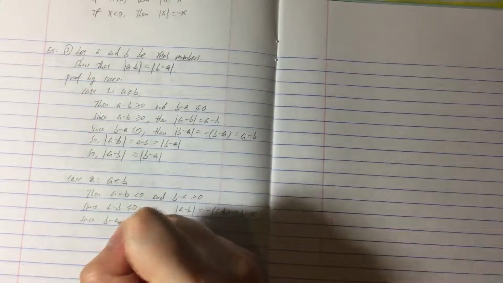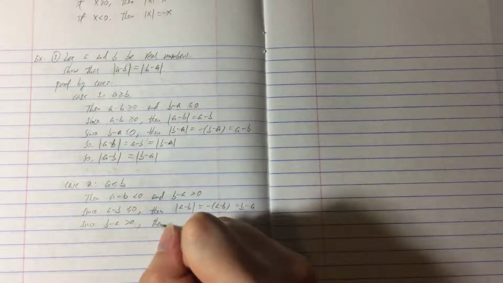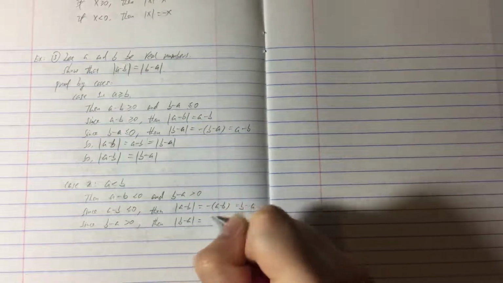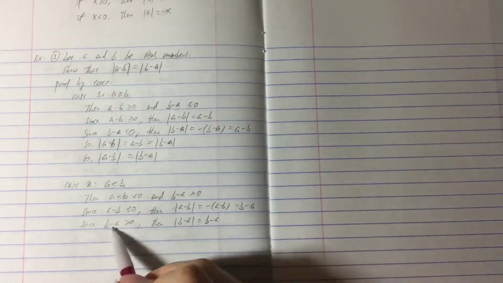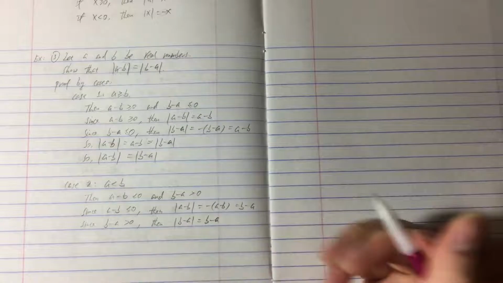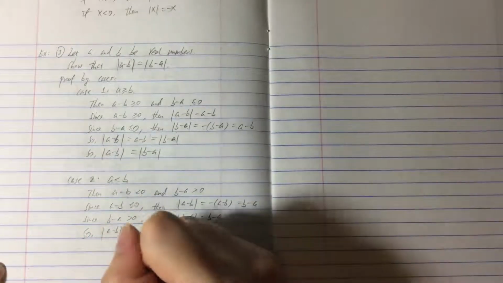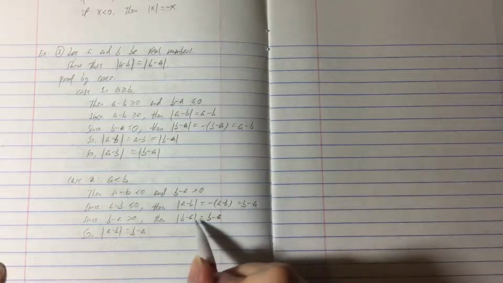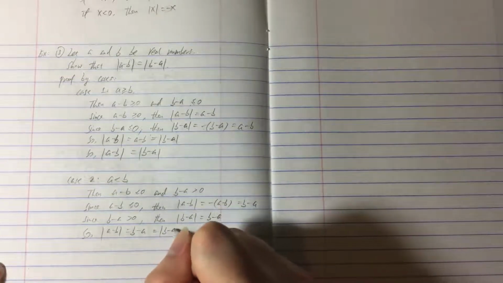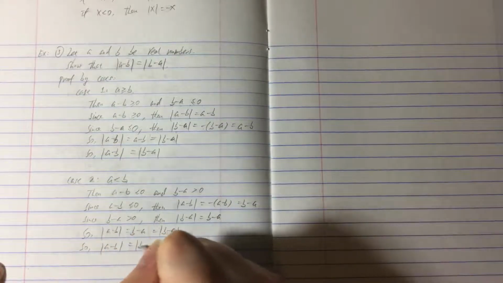Since B minus A is greater than 0, this is a positive number. When we take the absolute value of a positive number, it stays the same. So you can see that here, they are exactly the same. So the absolute value of A minus B equals B minus A, which is the same as the absolute value of B minus A. So the absolute value of A minus B equals the absolute value of B minus A.